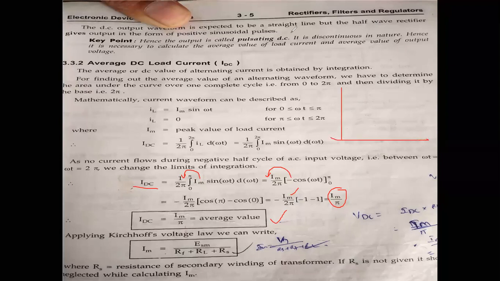This is the current you are getting. This is Im, sorry, the maximum value of current. You don't know the maximum value of current, but you know the maximum value of voltage. How do you know the maximum value of voltage? From the turns ratio, you get N2 by N1 equal to ESM by EPM.